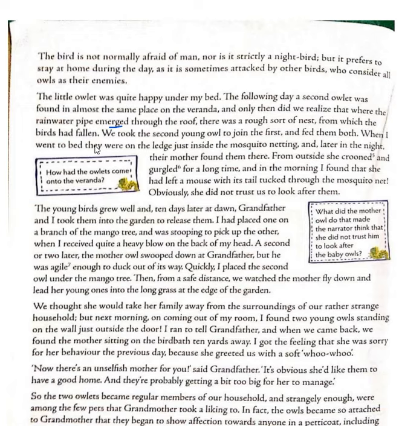From there the birds had fallen, and we took the second young owl to join the first. So at the very first there was only one owlet, the newborn owl, and then another owl joined it. So there were two owlets, and we fed them both. The narrator's family gave the first one some meat and water, and the second one was also given some food.